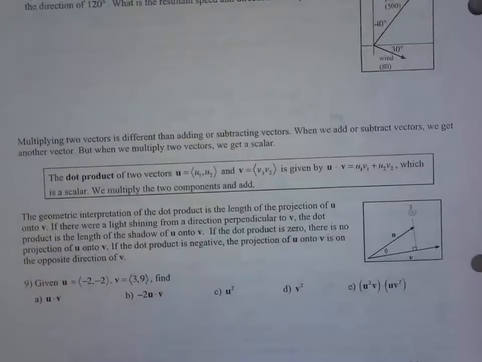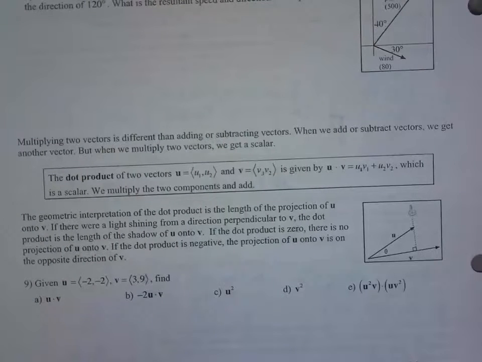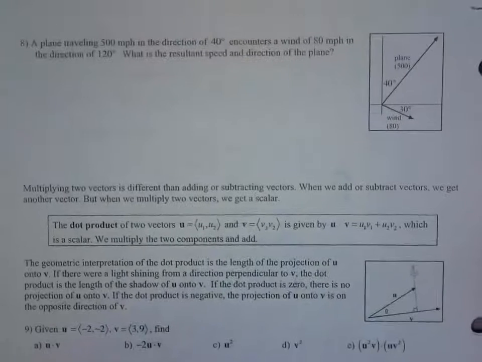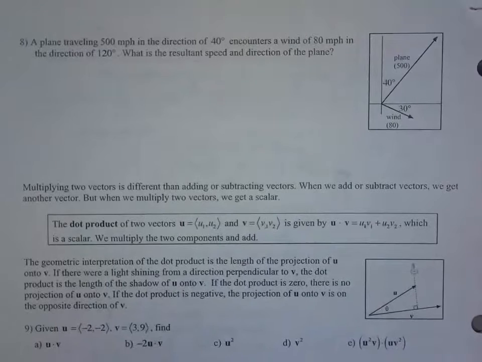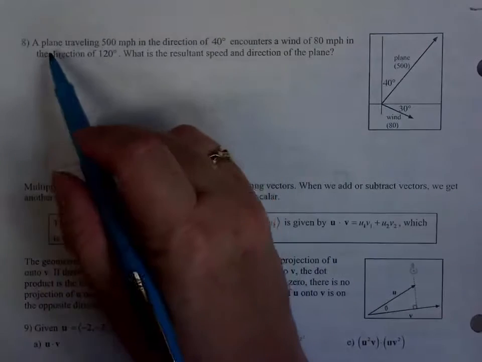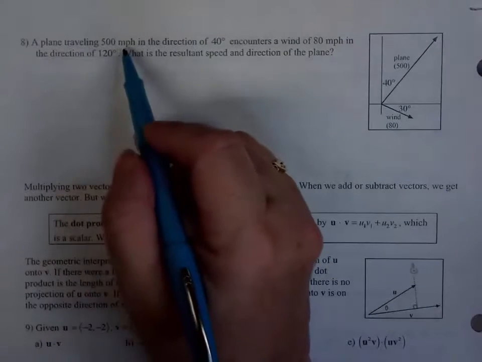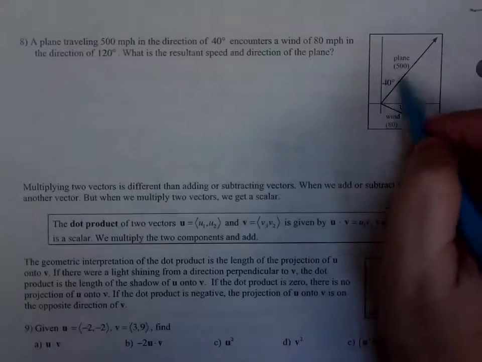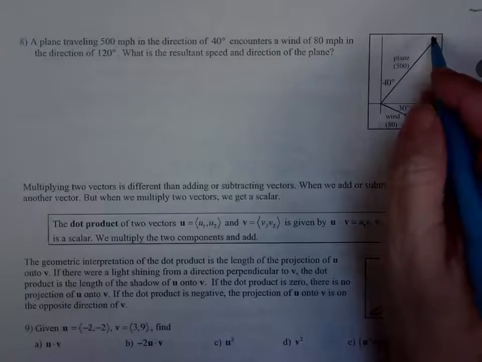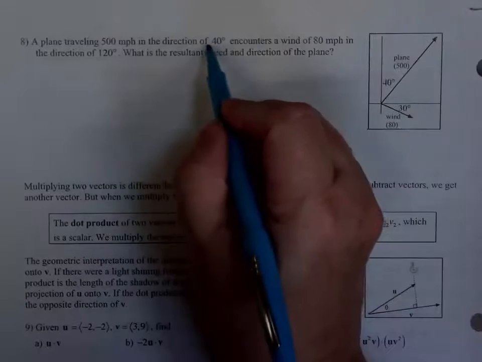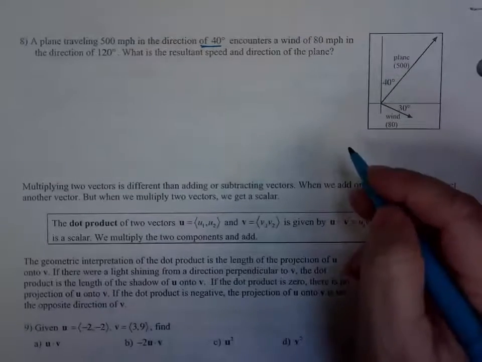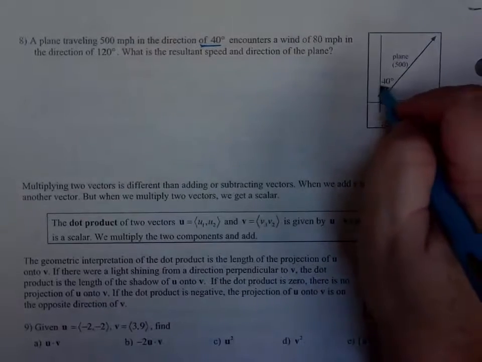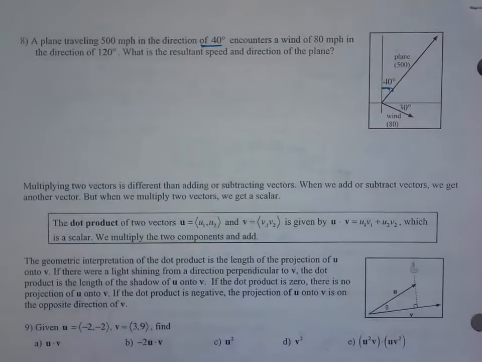Now, they were nice enough to give you a picture. Sometimes they won't, and you're going to have to figure out what it's talking about. First of all, we've got a plane traveling 500 miles an hour. Notice that the vector is labeled 500. That's its magnitude, in the direction of 40 degrees. Now, look where they put the 40. It's up here. That's not how we measure angles.